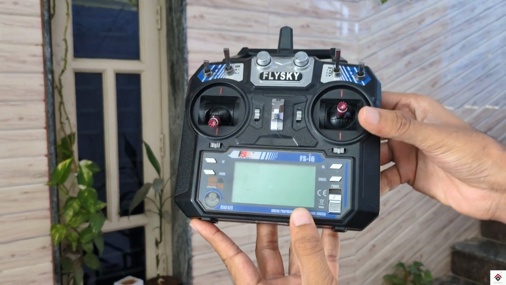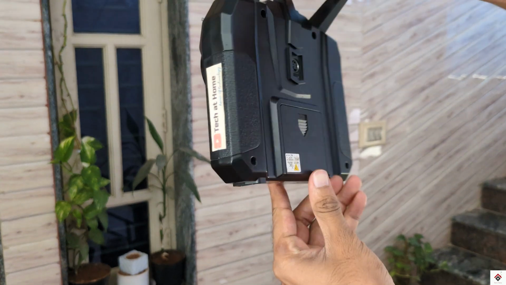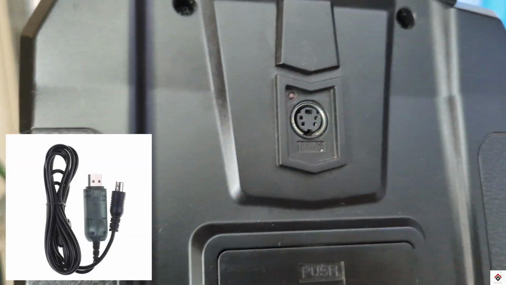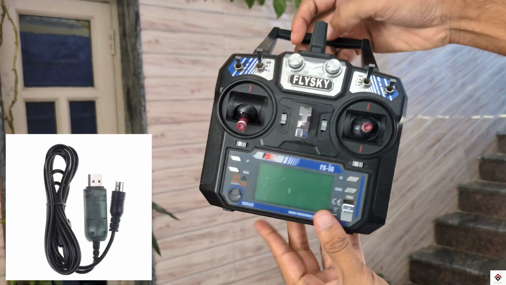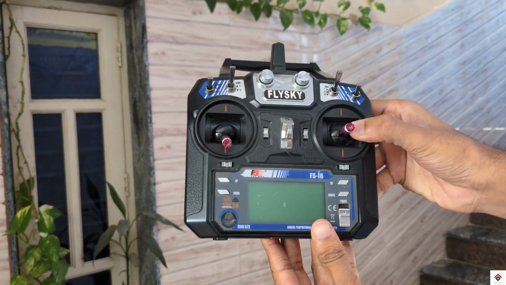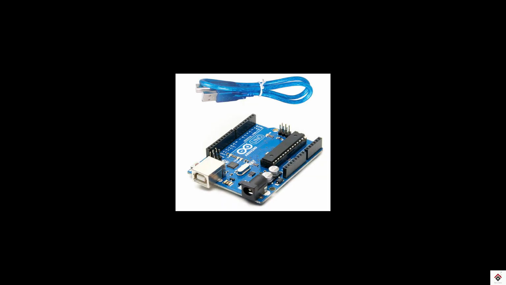So if you are using any transmitter having this trainer port along with this cable, you can directly connect with your computer USB port and can play simulator games. But if you don't have one, you can use an Arduino board to achieve the same.